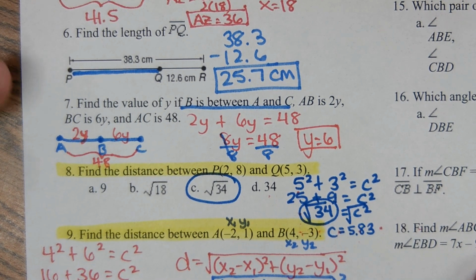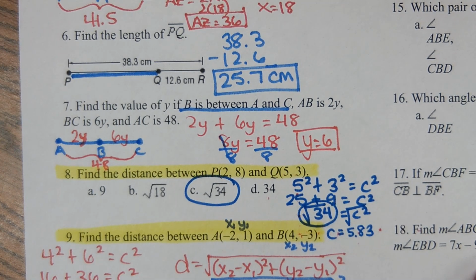Okay, and then once we're done with that, we're going to move up to number 10 at the top of the next column.